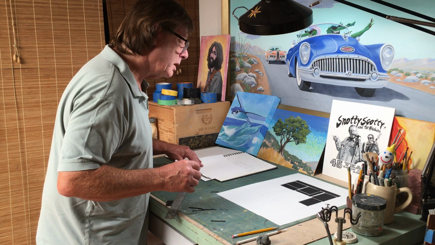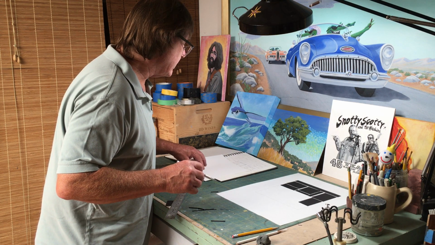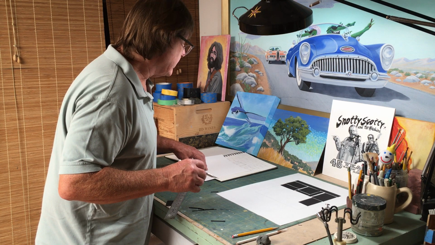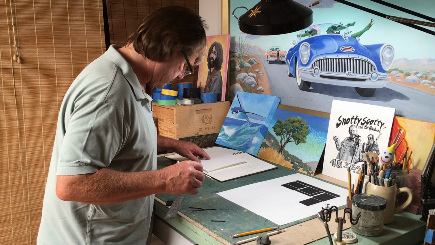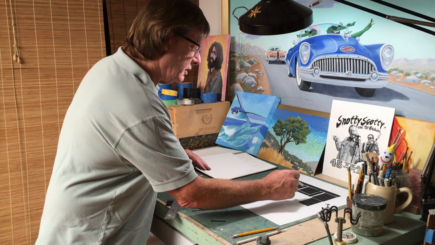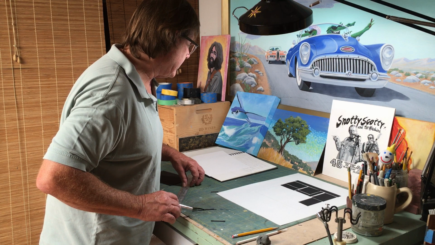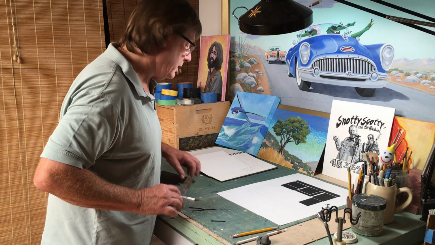Okay, that actually ends right there. So I'm going to continue. This is going to be a thin shape here actually. Got that one, I've got this one, and that one.